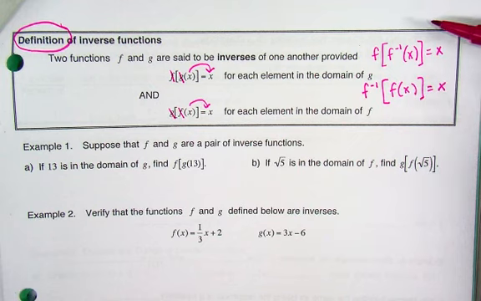Yeah, Ricky? So is it like if g was x squared and f is going to be f of square root of x? Exactly, because they cancel each other out. And you're right that when you say squaring and square rooting, they're inverses of each other, right? Good idea.